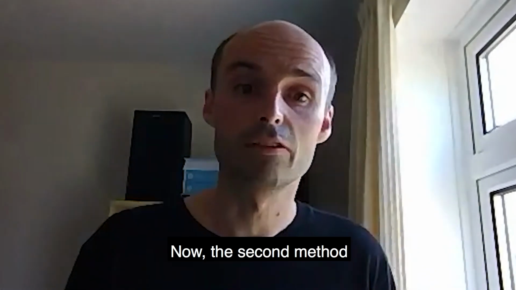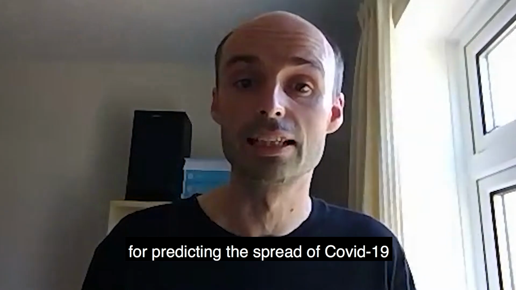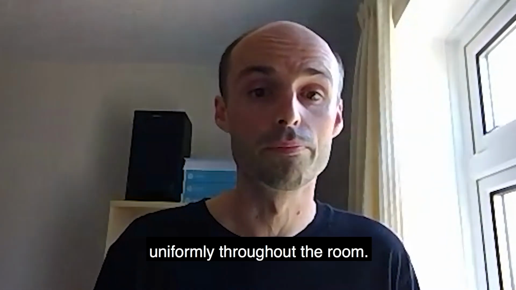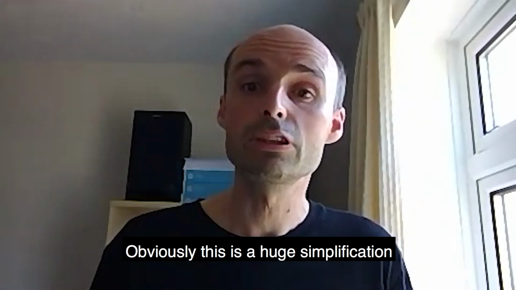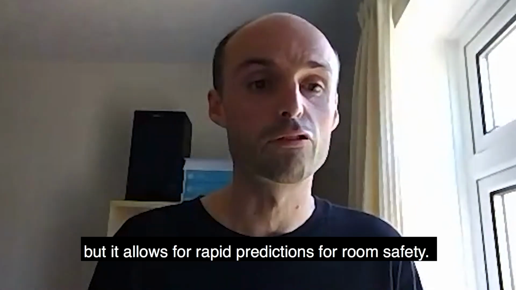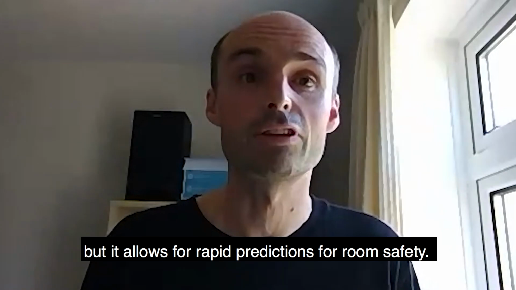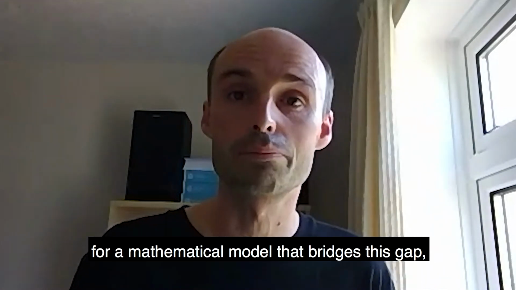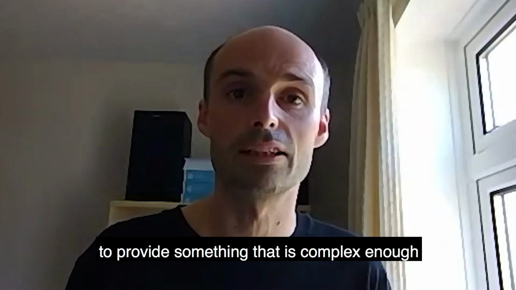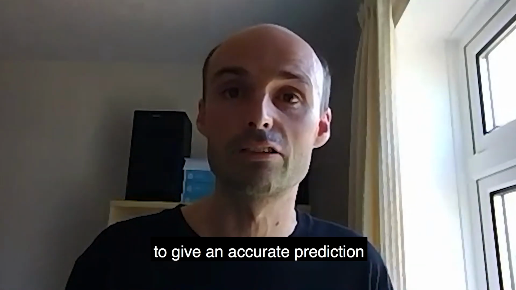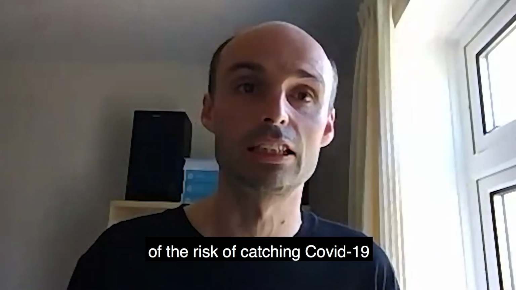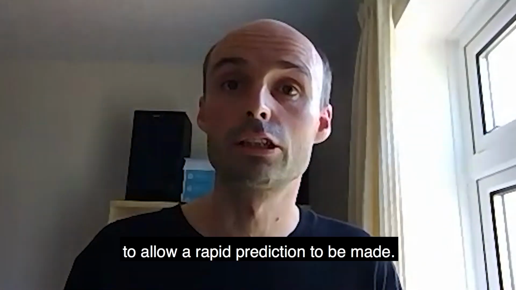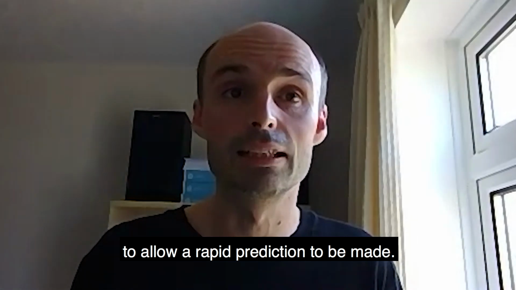Now, the second method for predicting the spread of COVID-19 is by assuming that the virus is spread uniformly throughout the room. Obviously, this is a huge simplification, but it allows for rapid predictions for room safety. Now, we recognise that there was a great need for a mathematical model that bridges this gap to provide something that is complex enough to give an accurate prediction of the risk of catching COVID-19 in different places in a room, but simple enough to allow a rapid prediction to be made.